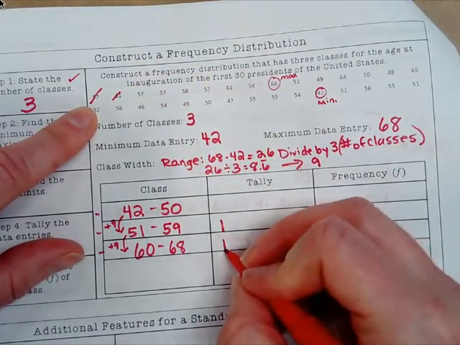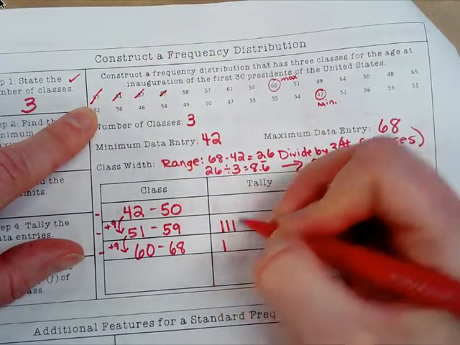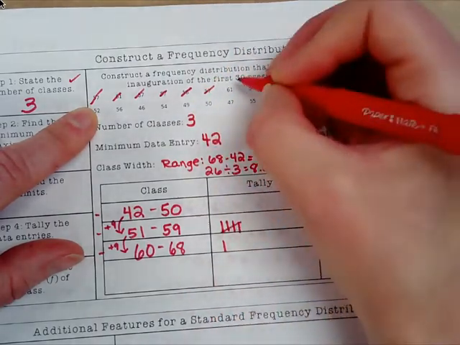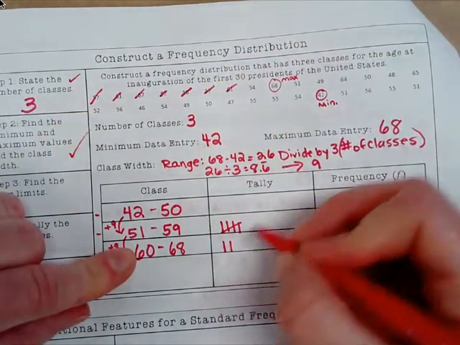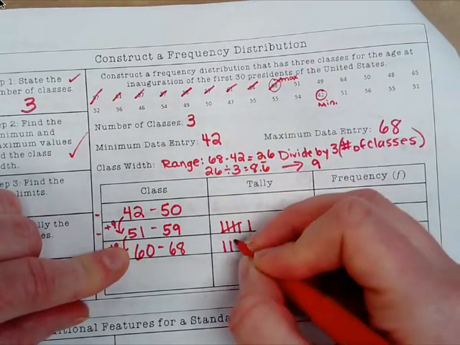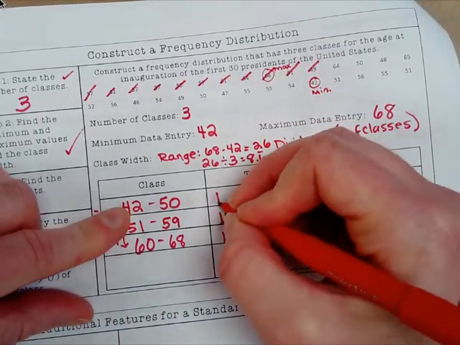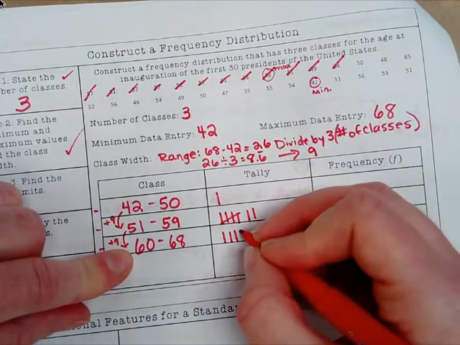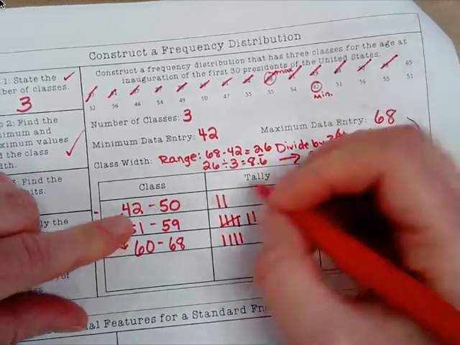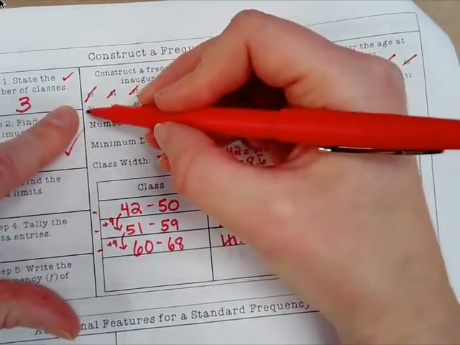61, 57, 57, 58, 57, 61, 54, 68, 51, 49, 64, 50, 48, 65, 52.